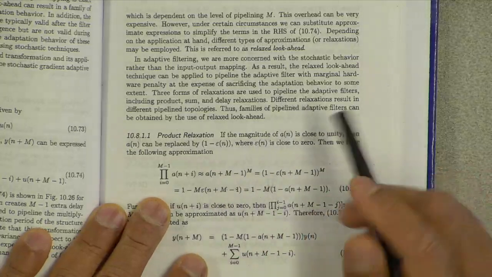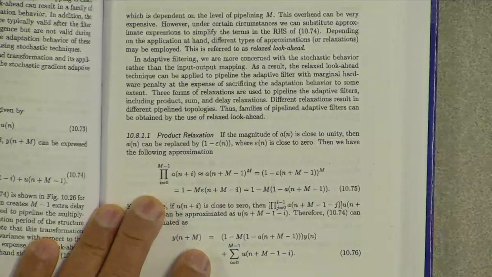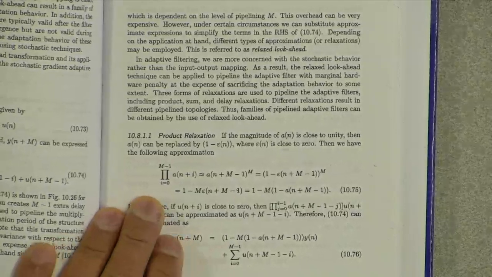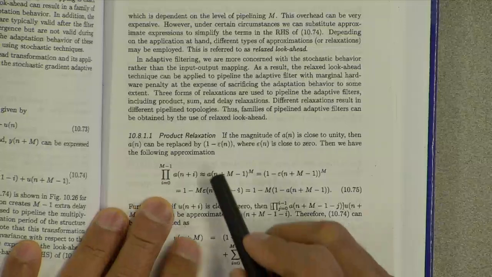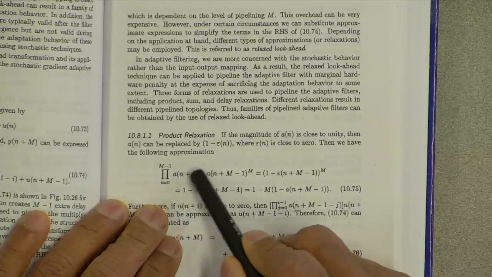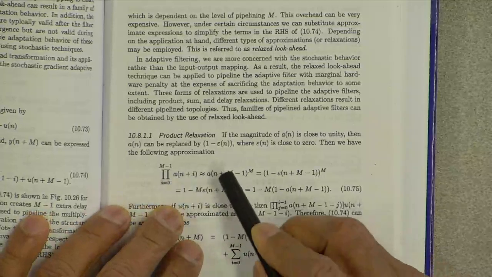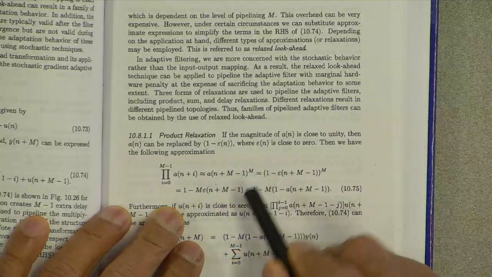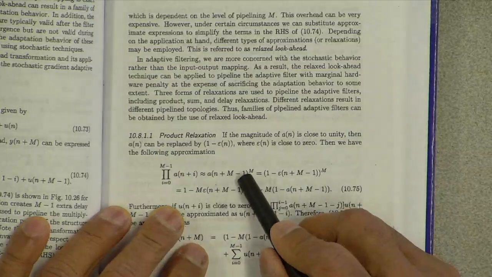If the weights are changing very rapidly, that would be a non-stationary random process, so it wouldn't be wide-sense stationary. Then we can approximate this. If it is changing slowly, I can say the product of these m things is simply the most recent coefficient raised to the power m. So that's the first approximation.